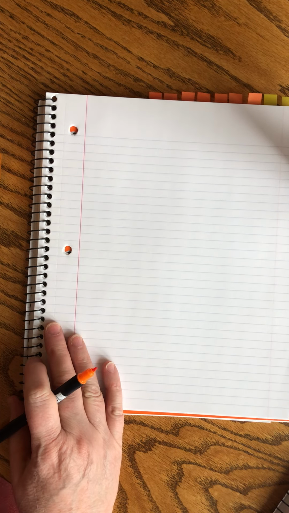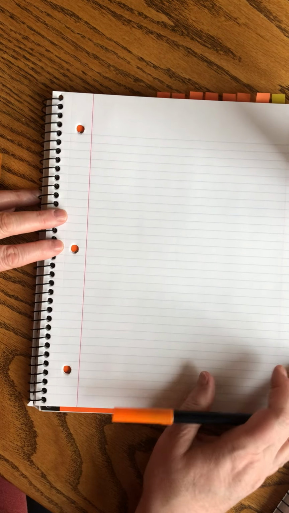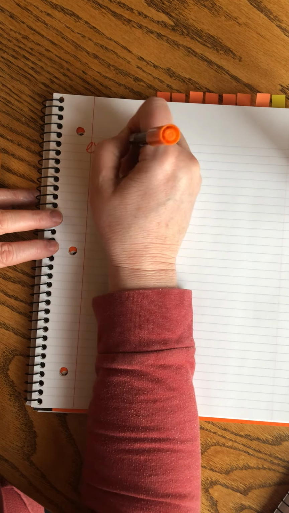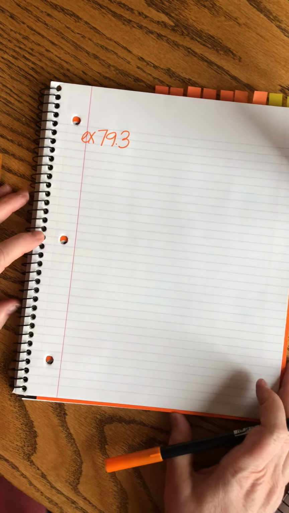All right, let's do another one. I'm a slave driver. Grace is just snoozing over here on the floor. She is being an algebra princess.